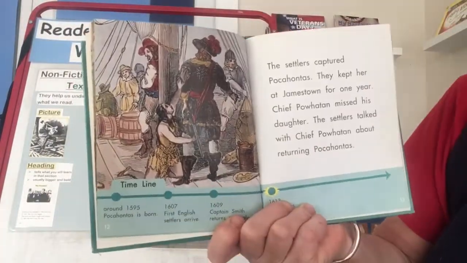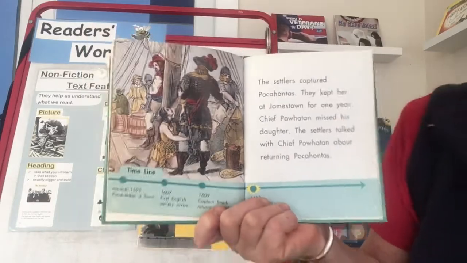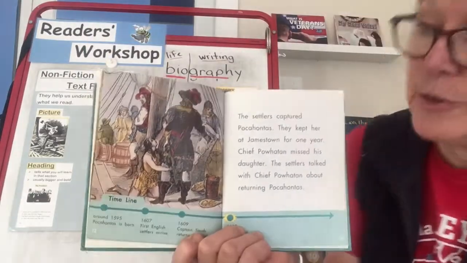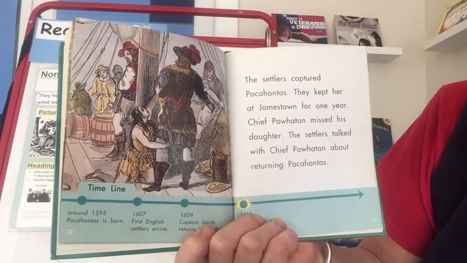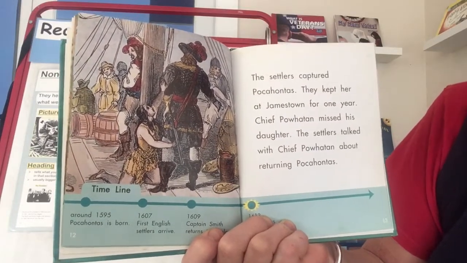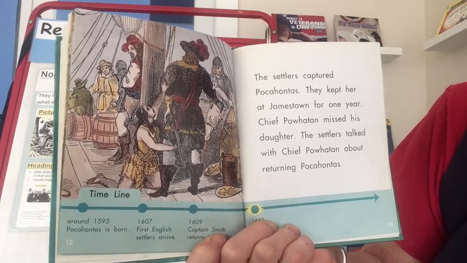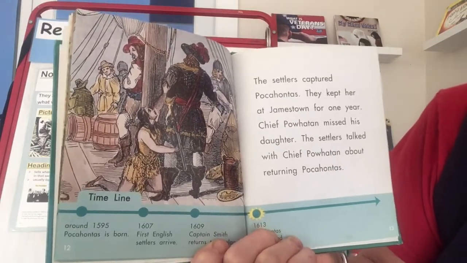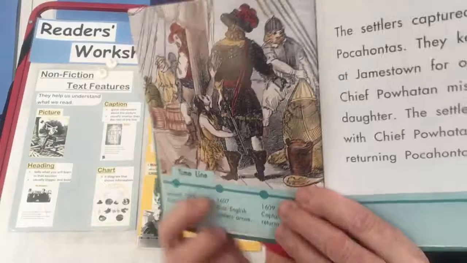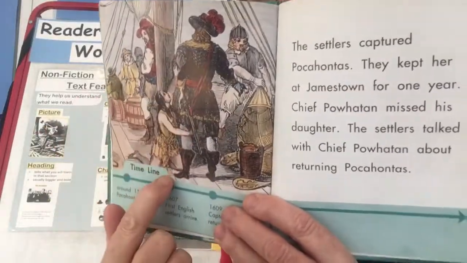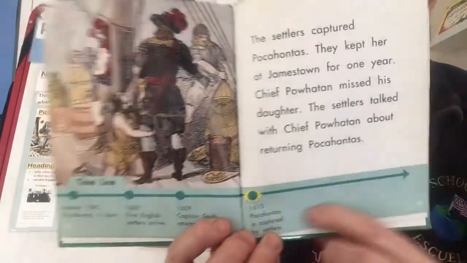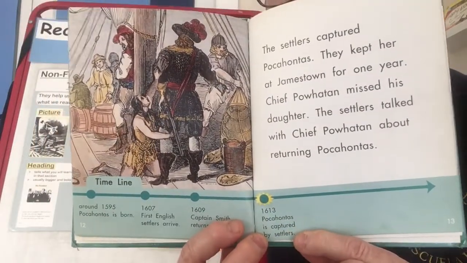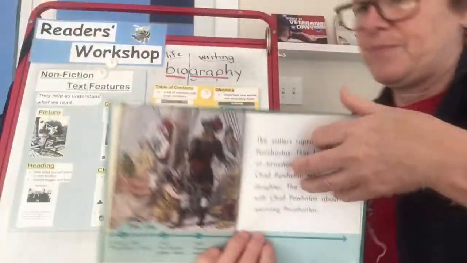The settlers captured Pocahontas. Yes, they kidnapped her. They kept her at Jamestown for 1 year. Chief Powhatan missed his daughter. The settlers talked with Chief Powhatan about returning Pocahontas. So here, and again, this is from someone's imagination at that time, showing what she might have looked like. And here's 1613, Pocahontas is captured by settlers.